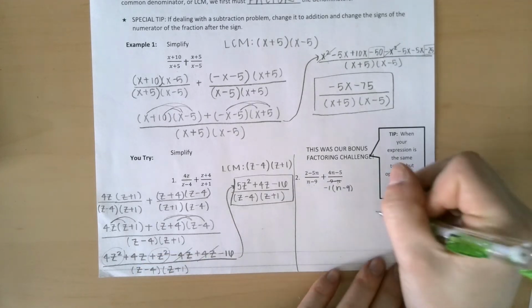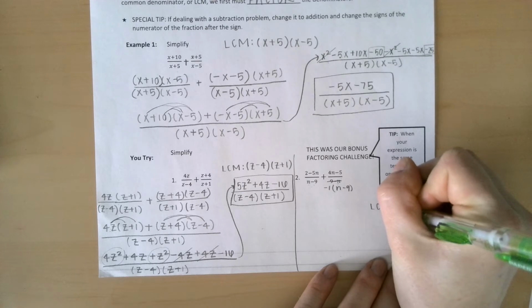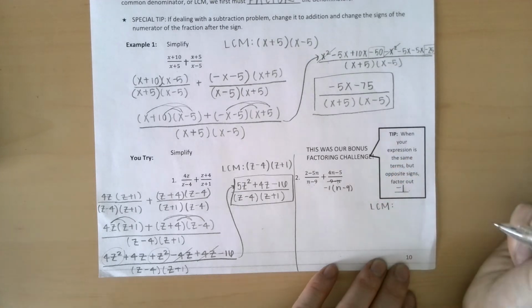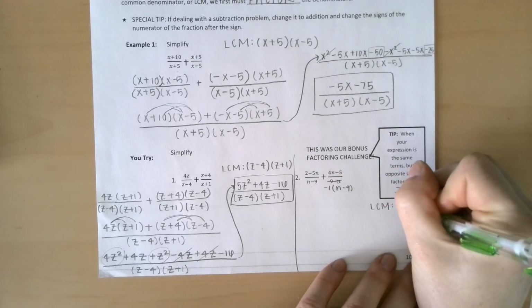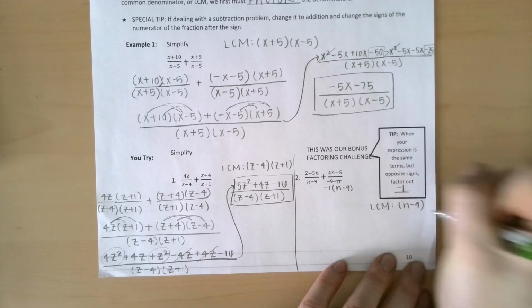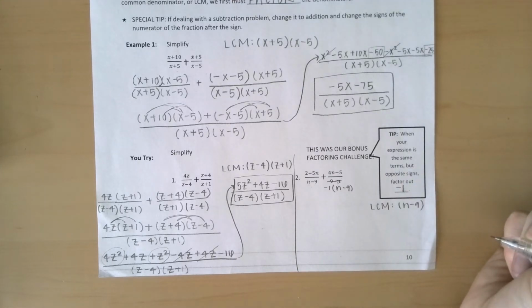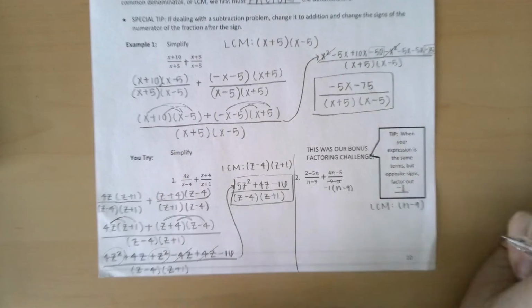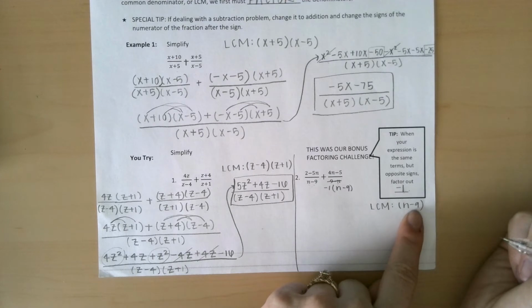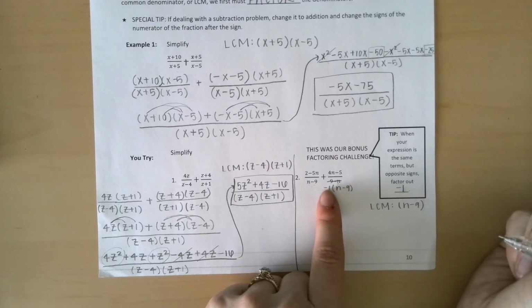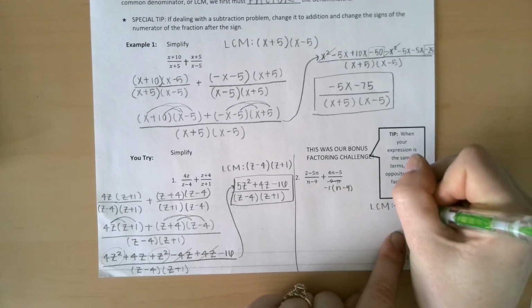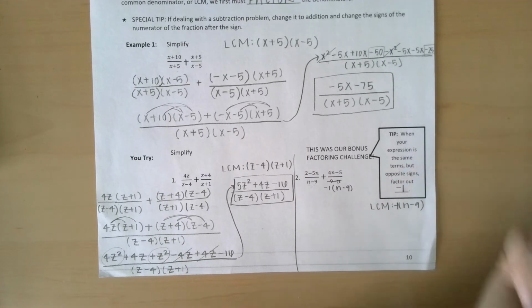So when I go to find my LCM for this guy, I only need to write that n minus 9 one time. Least common multiple or least common denominator means I want the smallest number of things needed. I only need that n minus 9 once. Now because this denominator has a negative 1, I do want to make sure that I include that negative 1 in my LCM.